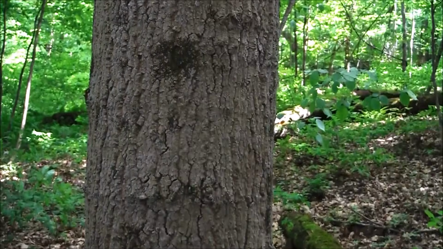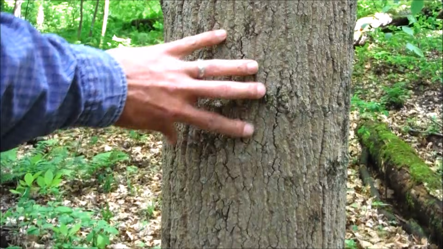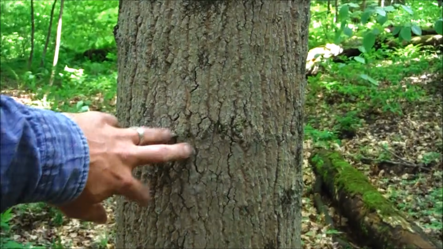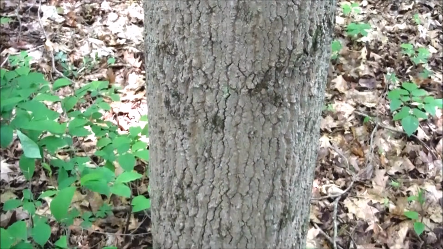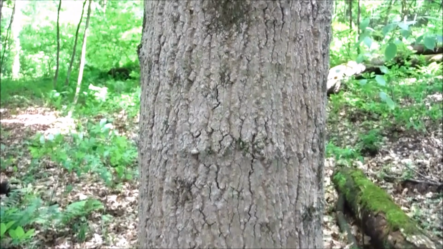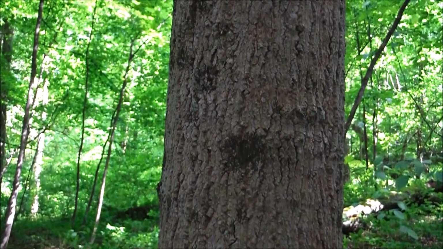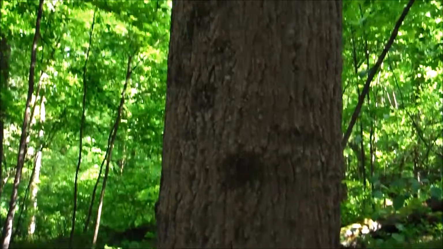Hard maple bark is usually tight, unless this tree is sick. It has silvery gray to it. And it takes a while to develop an eye to tell this right away between hard and soft maple.